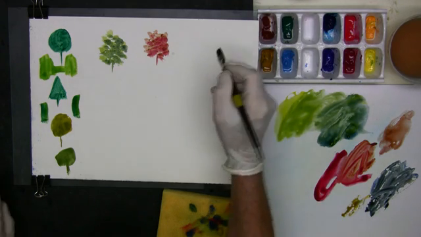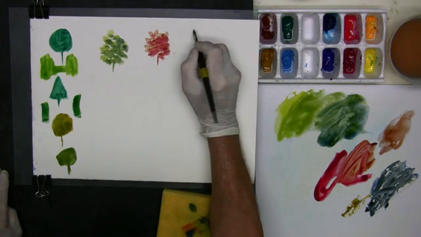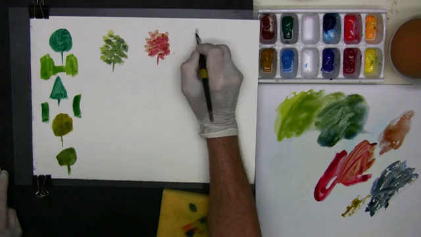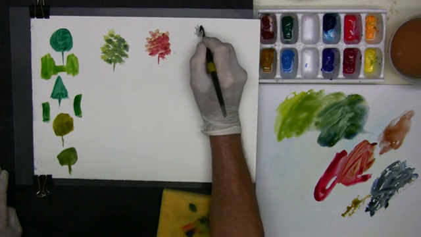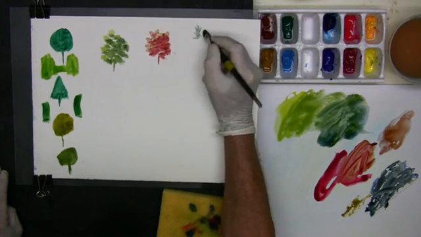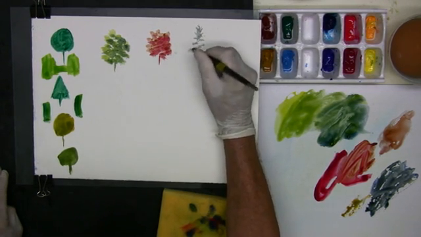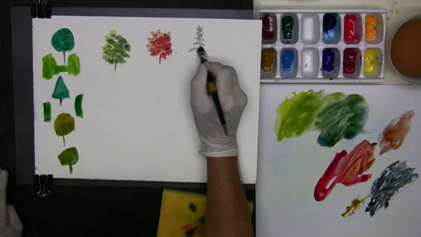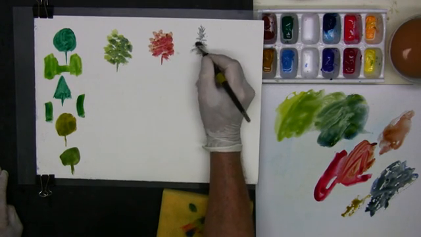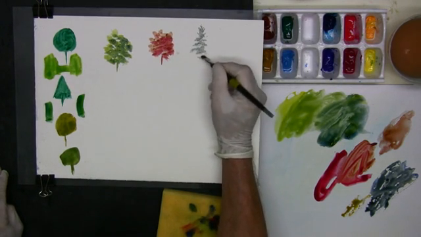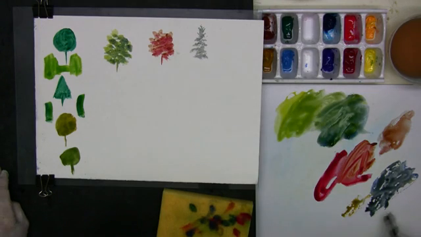And of course now we can have a, not being careful, am I? You actually don't have to be too careful with trees. They kind of form themselves.